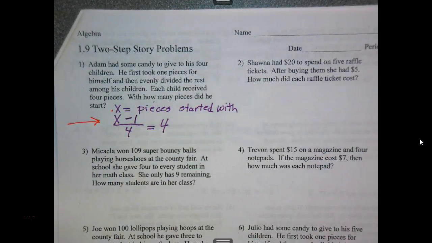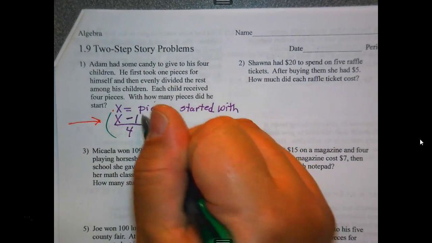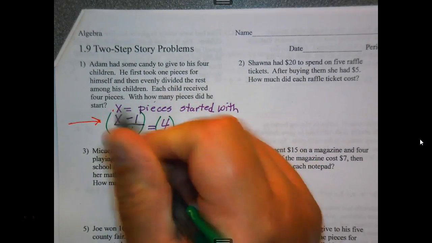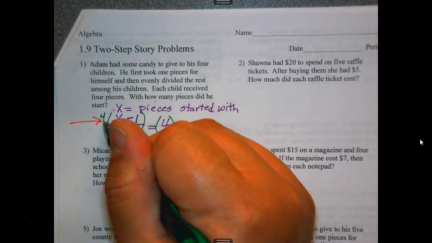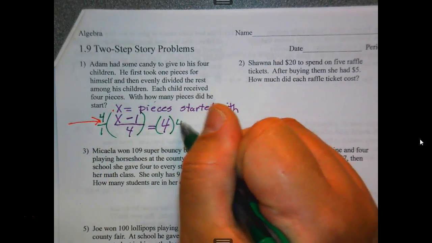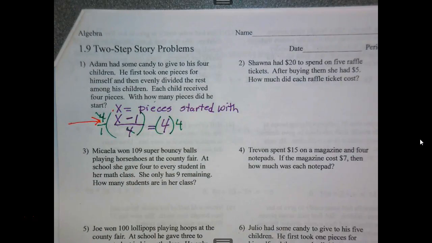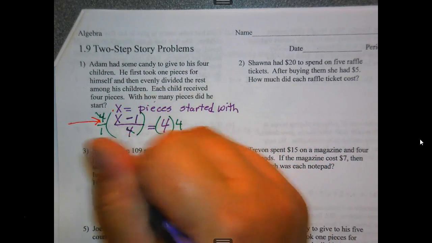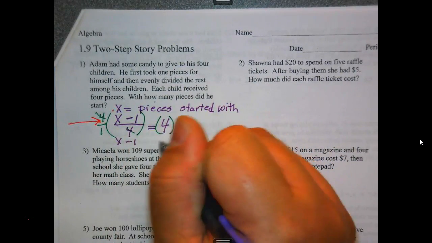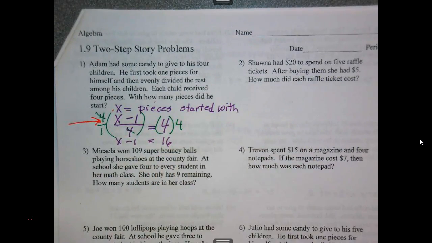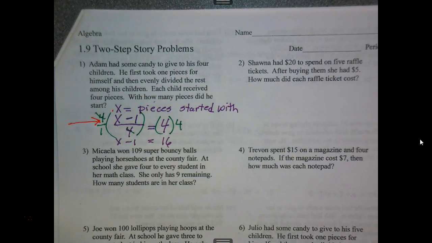Okay, we're going to go ahead and solve this. Now that we know how to do 2-step equations, I'm going to multiply by the denominator. And I get x minus 1 equals 16. And then add 1 to both sides.